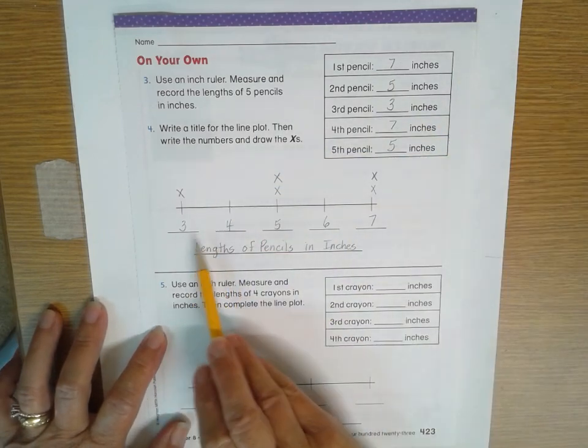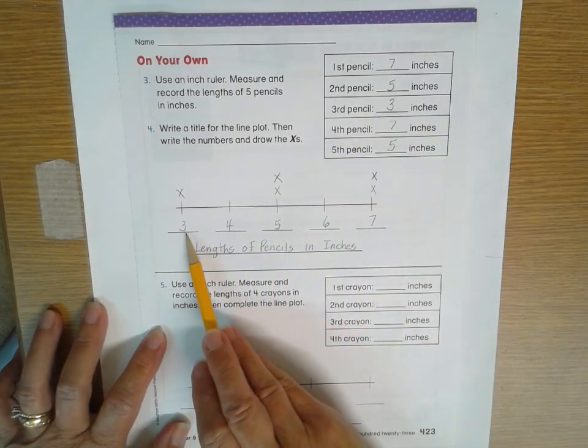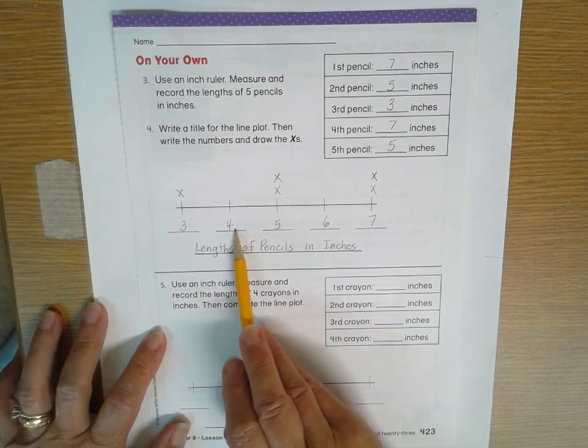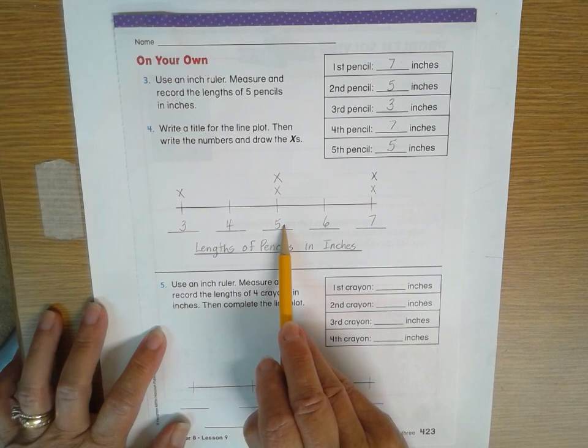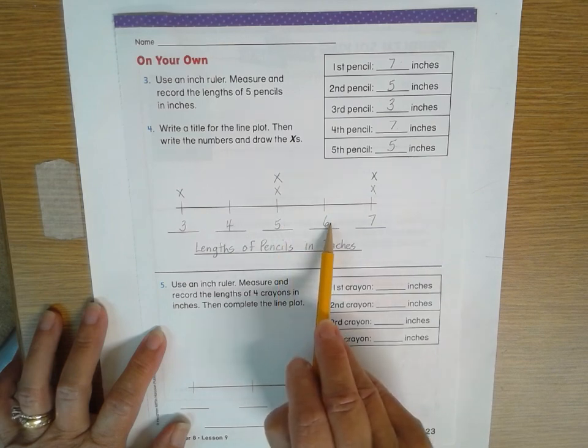When I look at my data, I have one pencil that was 3 inches, none that were 4. I have 2 that were 5 inches, 1 that was 6, and 2 that were 7.